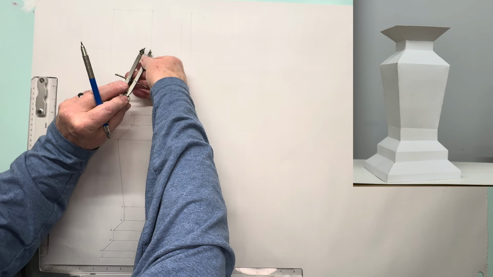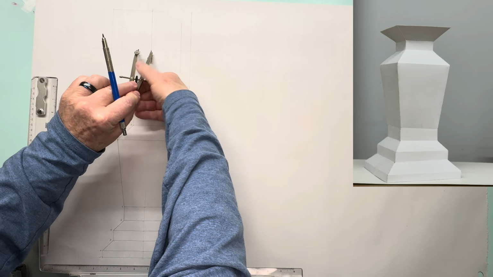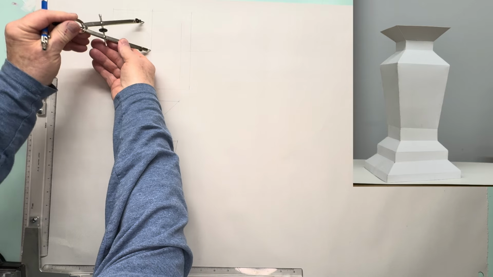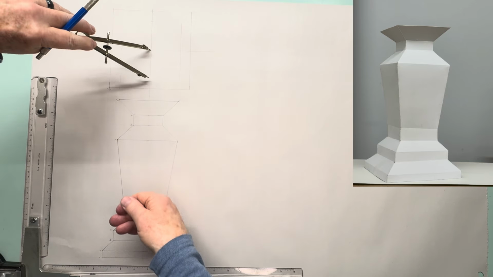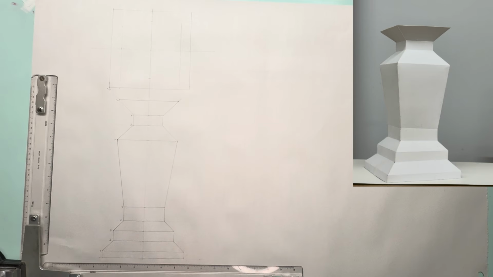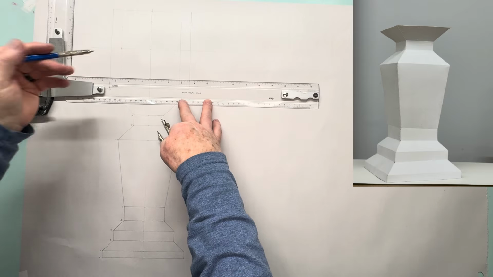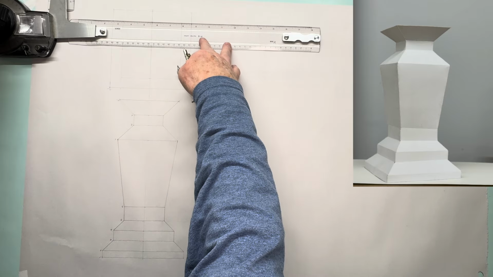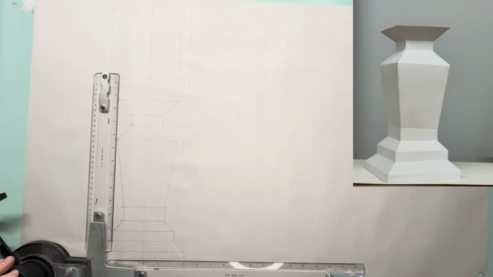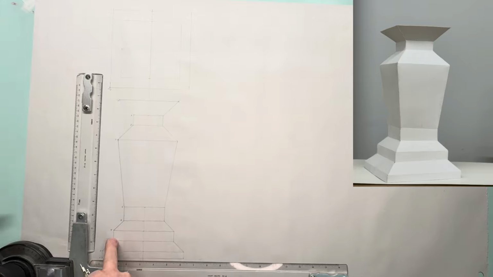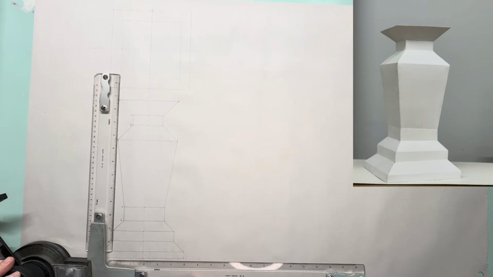So if I know that the distance from here to here is going to be the same, then I can step that off and draw that in. And when I project that up, that's going to be for 3 and 4. See that? 3 and 4.